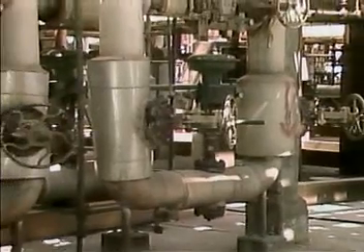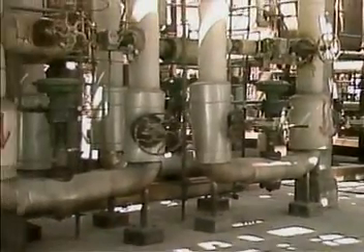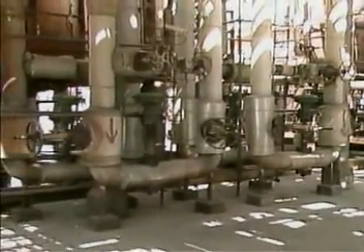The flow rate of process fluid through a furnace is regulated by valves. There's usually a control valve for each pass.